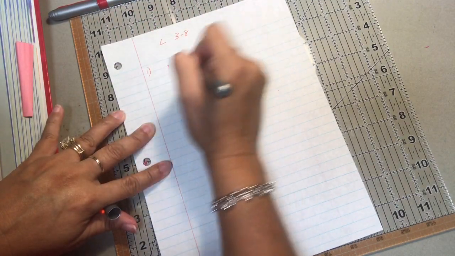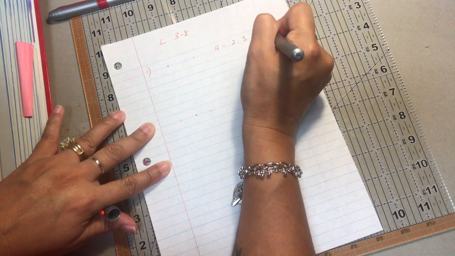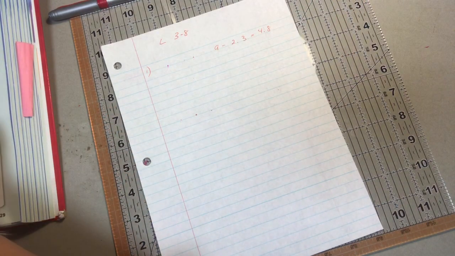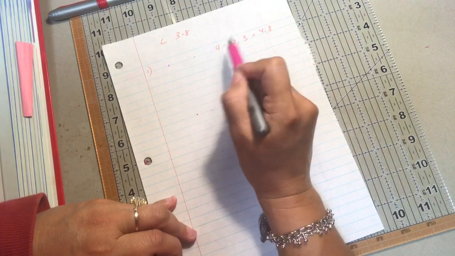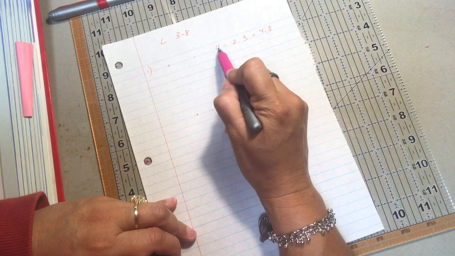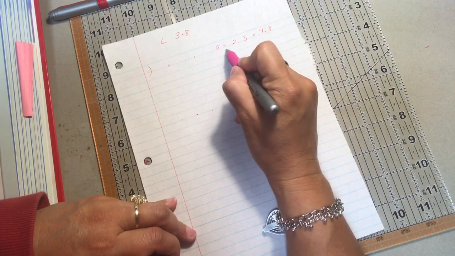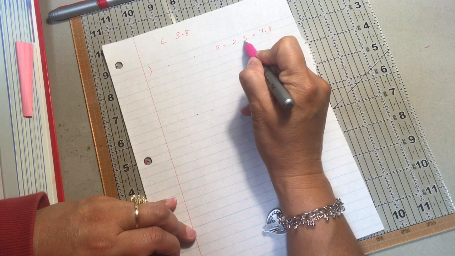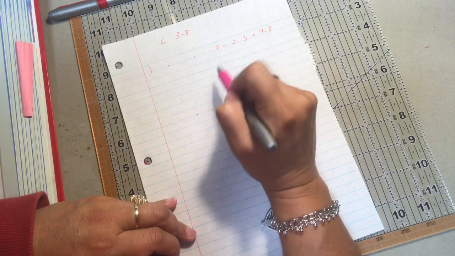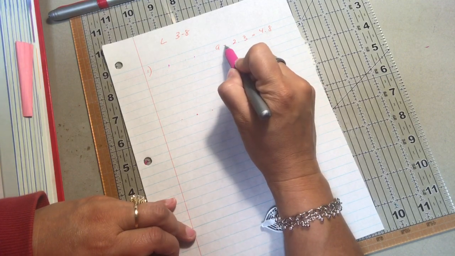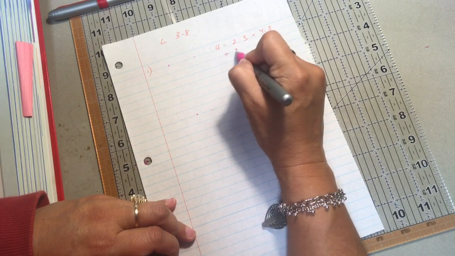On number one, we have a minus 2.3 is equal to 4.8. In this one, we are solving for the unknown. Our goal when solving for the unknown is to isolate our unknown. That means we need to move the minus 2.3 out of the way so a can be all by itself. In this equation, the inverse of minus 2.3 is positive 2.3.